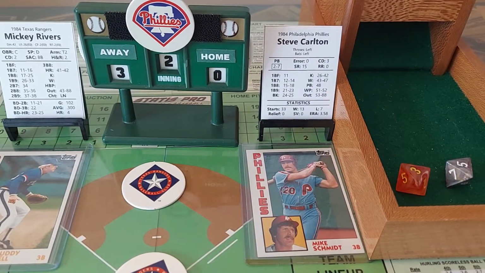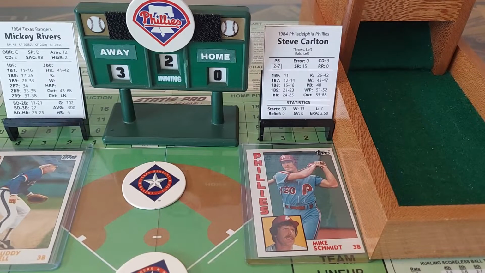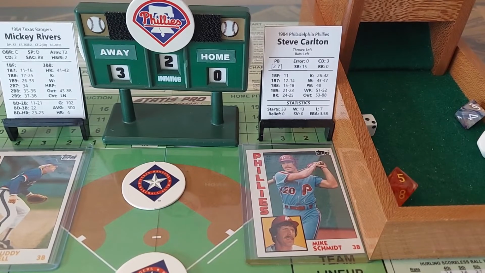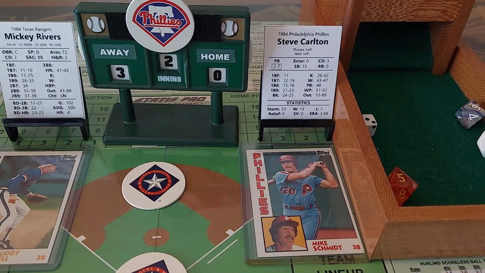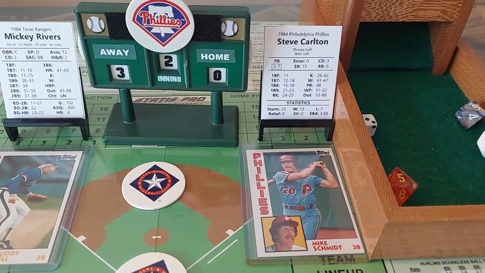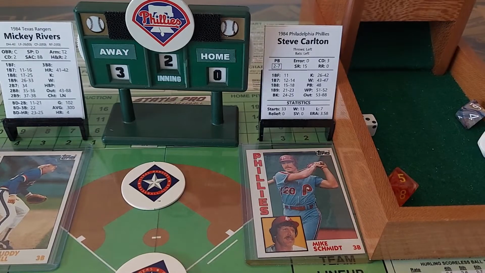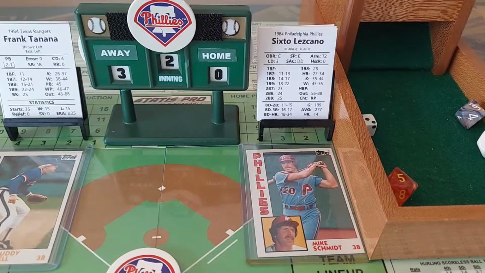Here's Mickey Rivers, a .300 hitter. Walked his first time up. 8 is off the batter card, and 56 is going to be a left normal out. Ground ball back to the pitcher, Carlton. Error check. No error. And this inning will end on a 1-6-3 double play. Rangers don't score in the second. Bottom of the second, Texas 3 and Phillies 0.